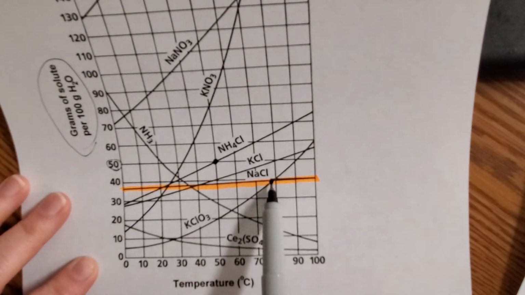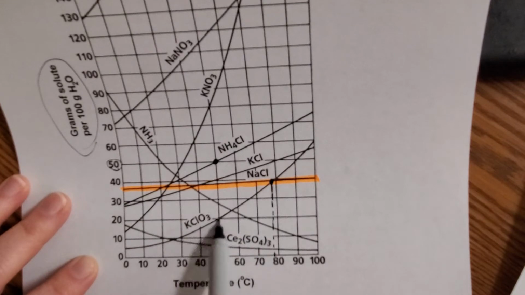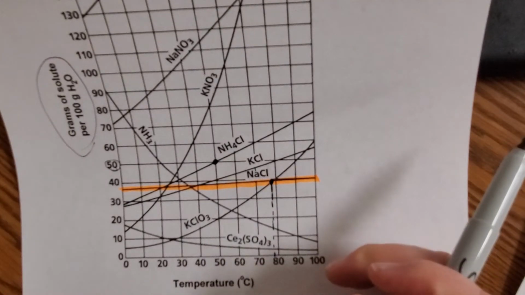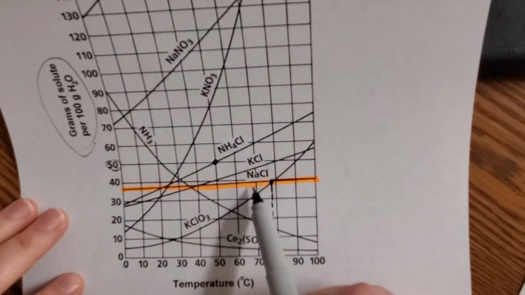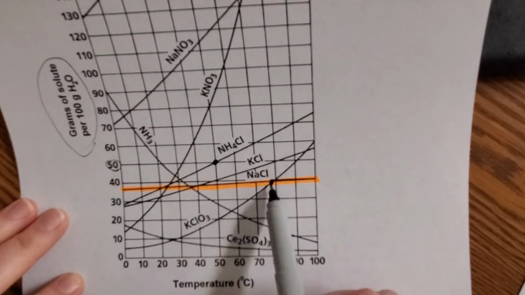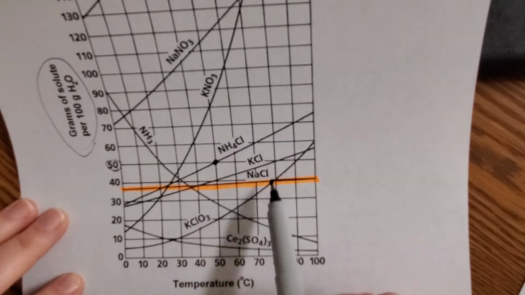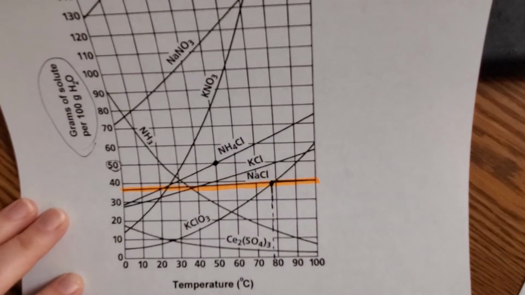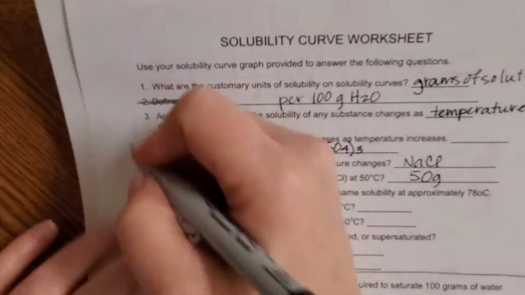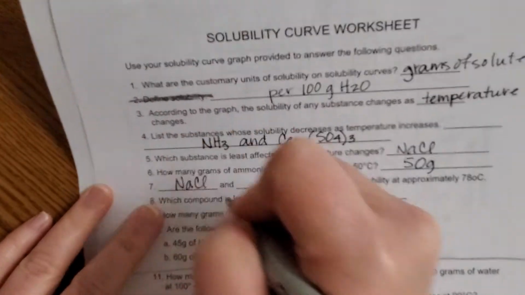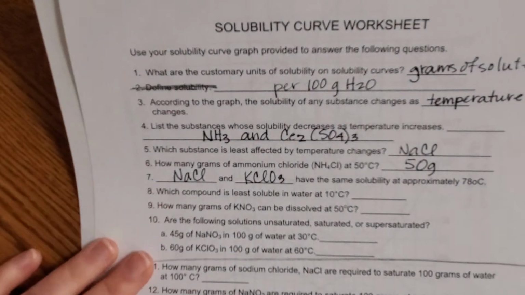So these two lines that are crossing, this is sodium chloride and potassium. Oh, is that chlorite or chlorate? I can't remember. Chlorate, I think, but that might not be right. Anyway, so these are the two that are crossing here. So NaCl and KClO3 are crossing at 78 degrees. So let's write that down. NaCl and KClO3.